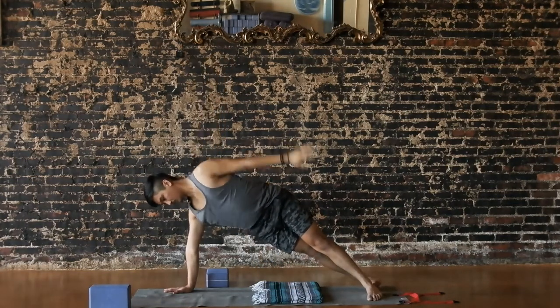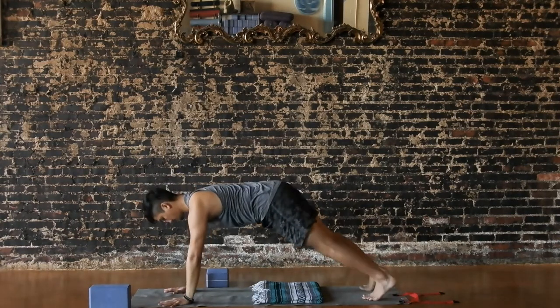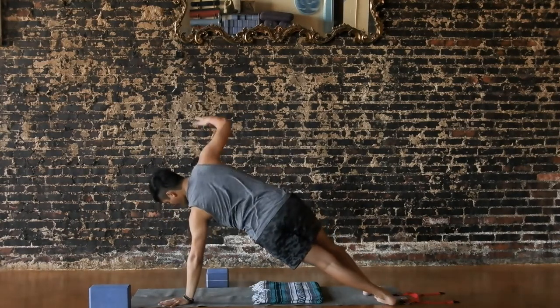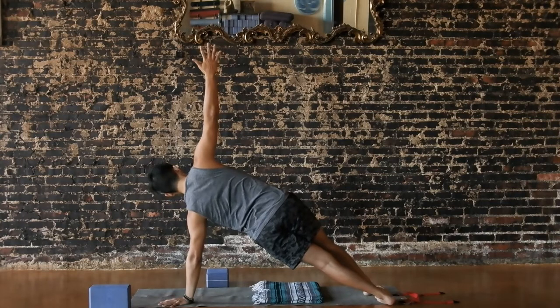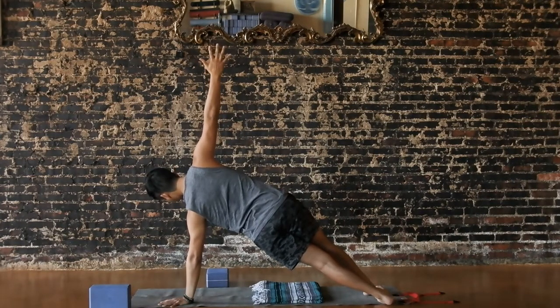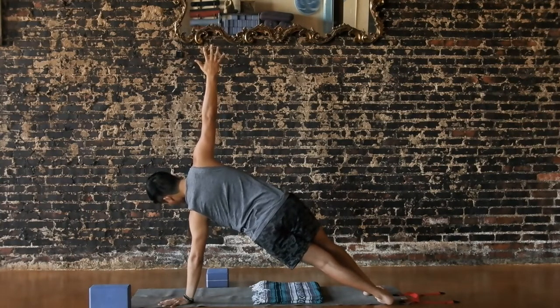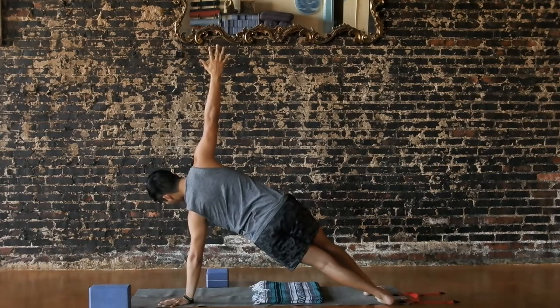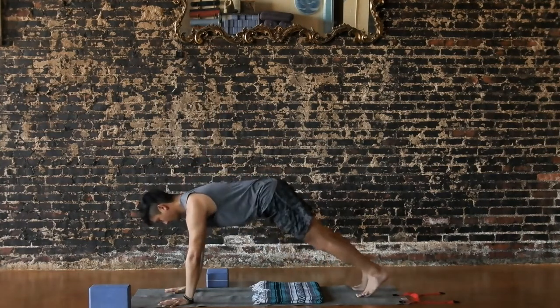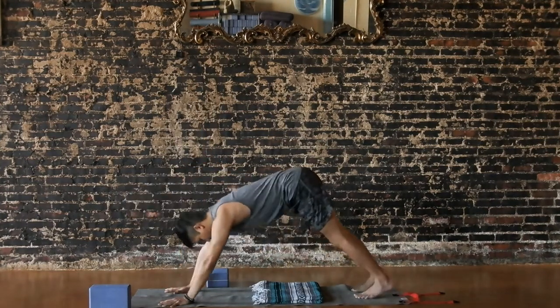Inhale, pass through plank or table. Exhale, side plank or supported side plank to the other side. With every in-breath, expand your top rib cage. Every out-breath, lift your hips high. Inhale, plank or table. Exhale, downward facing dog.